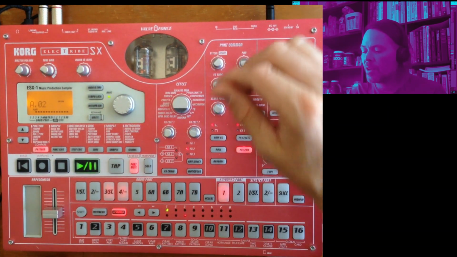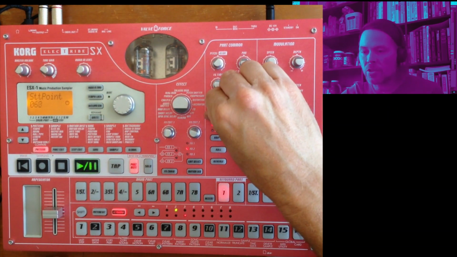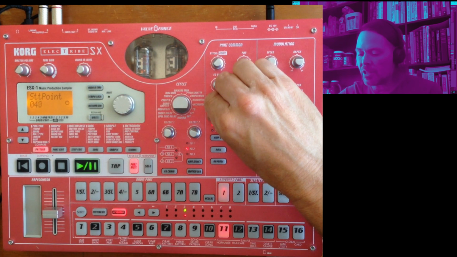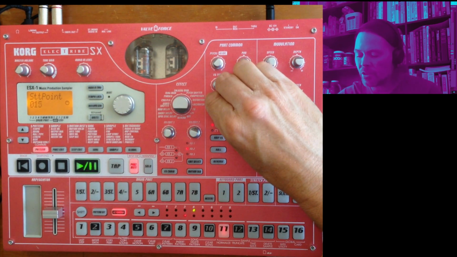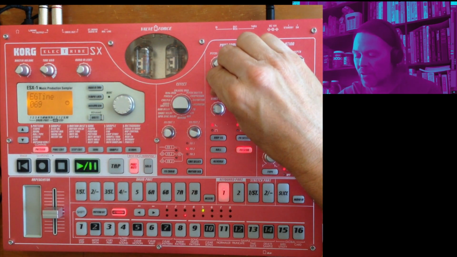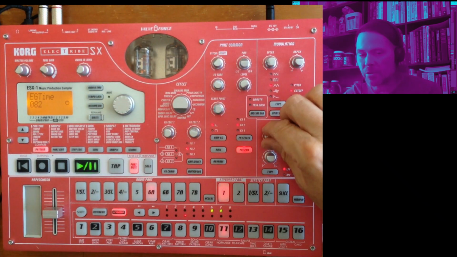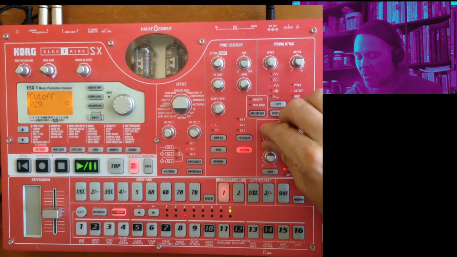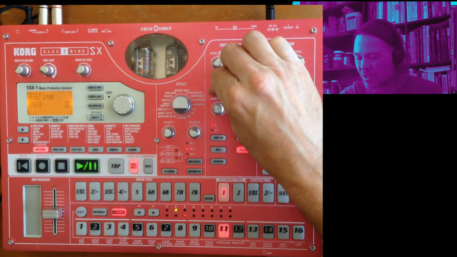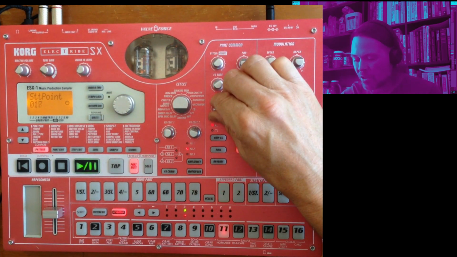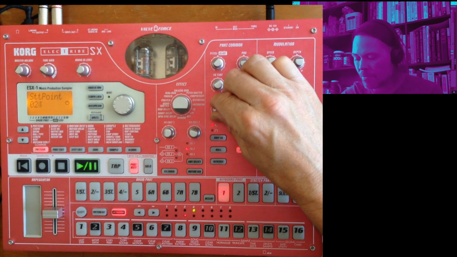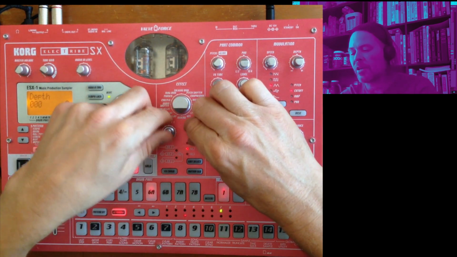Okay. I'm going to mess with the start point of the bass line. Mess with the filter cutoff. Okay.